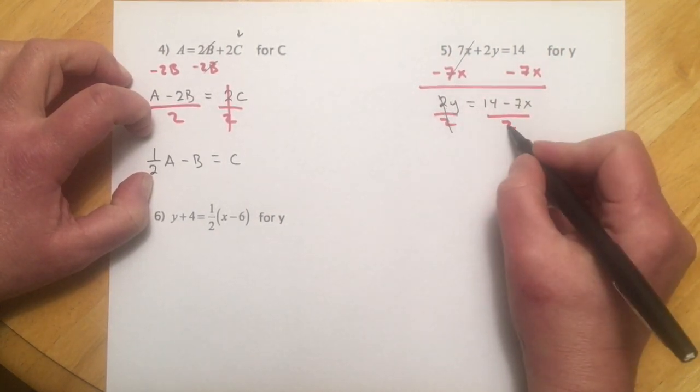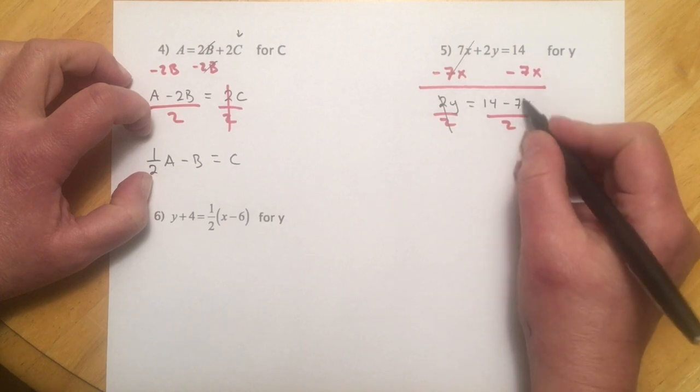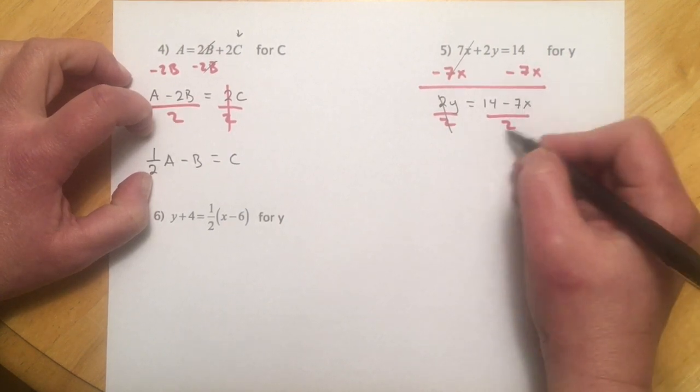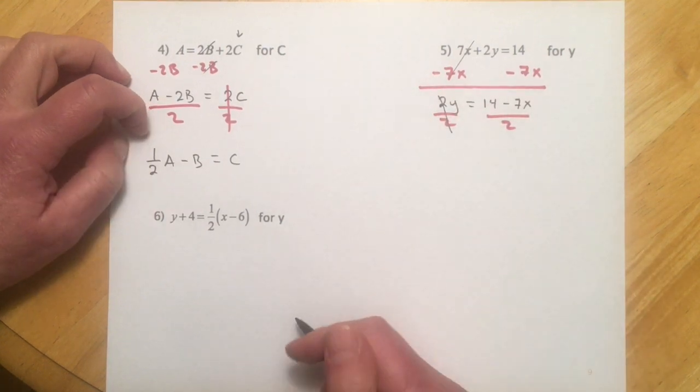Again, same deal as over here. 2 goes into 14, 7, but then I'd have minus 7/2 that I still have as a fraction. So might as well just leave it here.